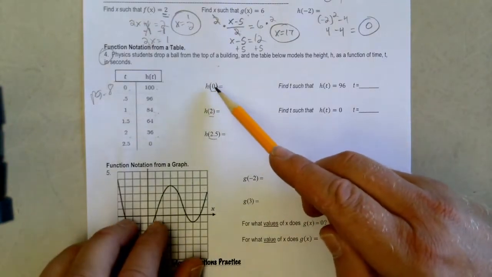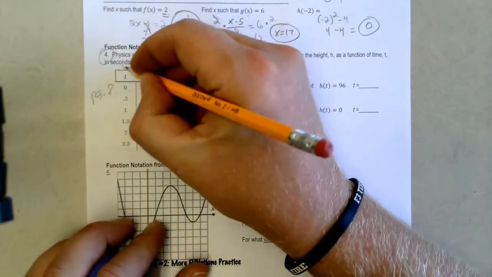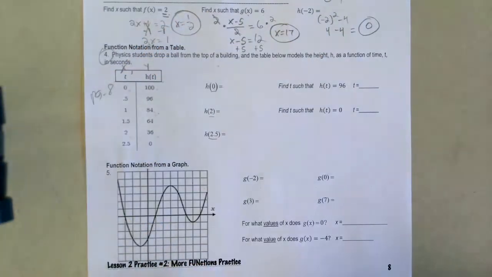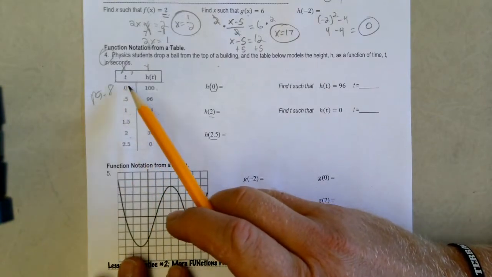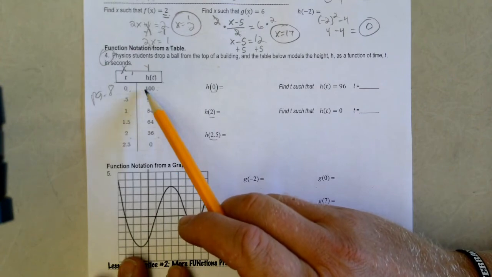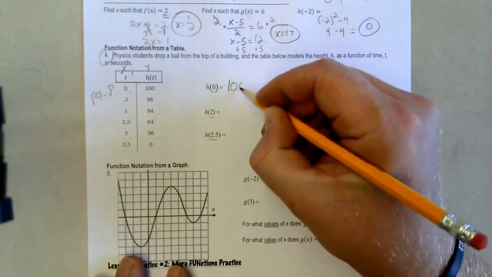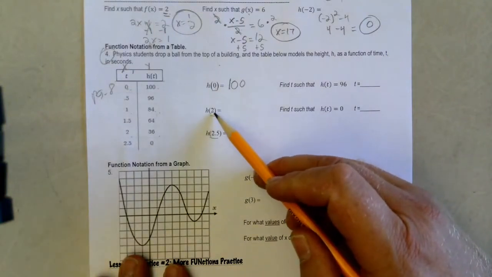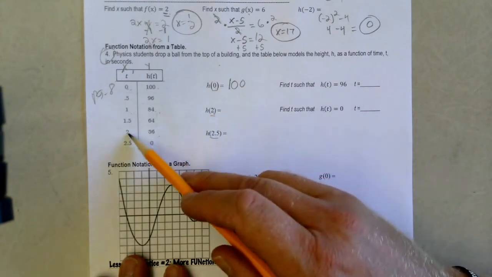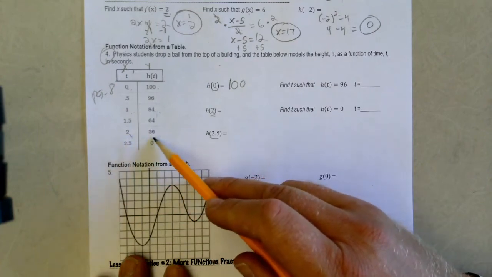H of 0, 0 is my x. In a table, it's x comma y. So all we do is look where x is 0. There's 0. What is the height? The height is, look at that, 100 feet. So the answer is 100. Next, 2 is my input of 2. So my x value of 2, I go to the table, there's 2. Then it's 36.